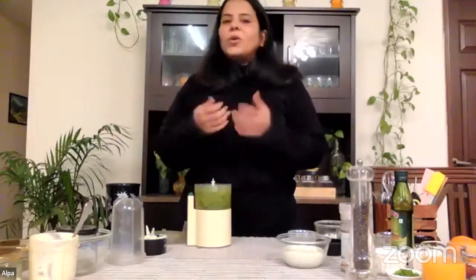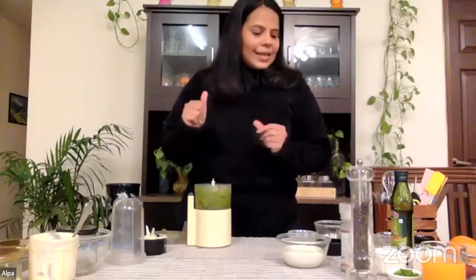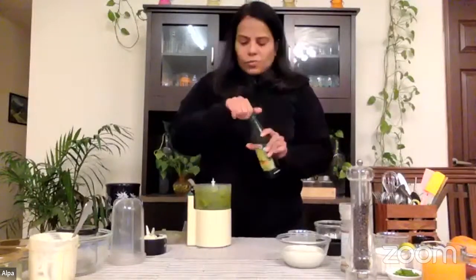But if you want some nice restaurant style salads, if you want to impress the people at your home who love them, then try these small tricks like adding lemon zest, orange zest. These are small tricks which will elevate your salad, and give a very nice flavor. Then I'm adding a tablespoon of olive oil.